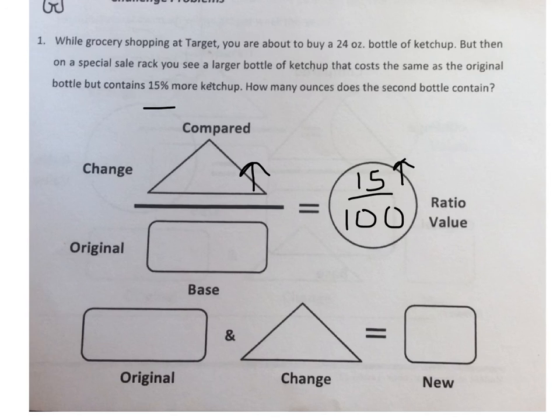And let's fill in some other numbers. We're going to buy a 24-ounce bottle of ketchup, but then we saw one that's bigger that costs the same as the original. So my original bottle was 24 ounces. So that's going to go here. So the 24-ounce bottle is what I was first looking at. So over here is going to be my 24-ounce bottle. I can see up in my diagram, notice I have my 3 numbers right there. So I can go ahead and multiply across and divide.